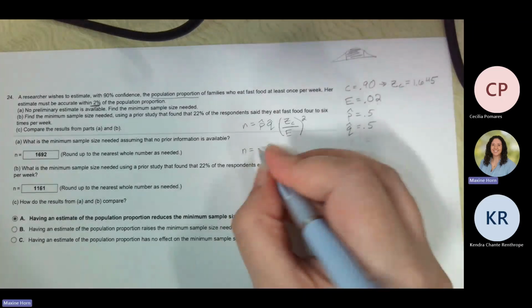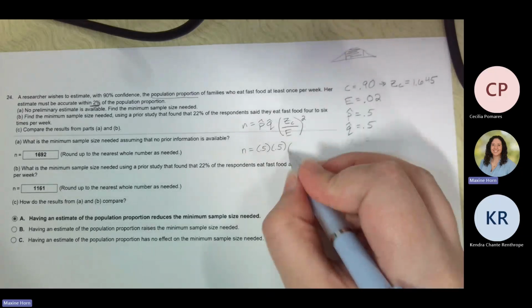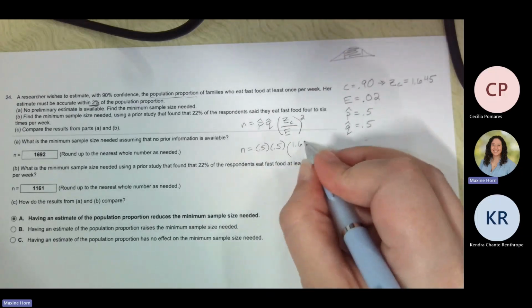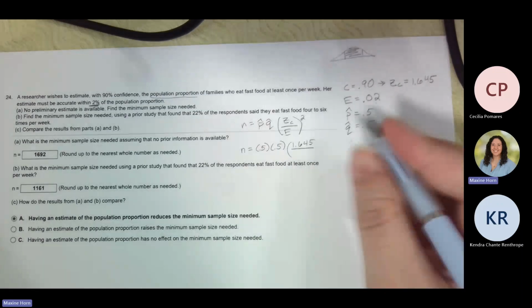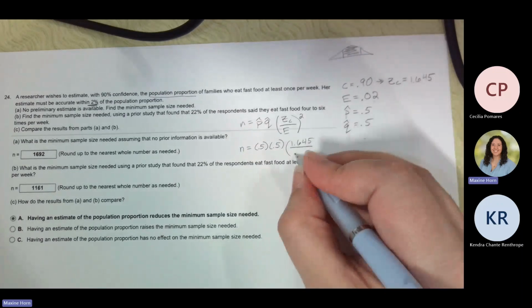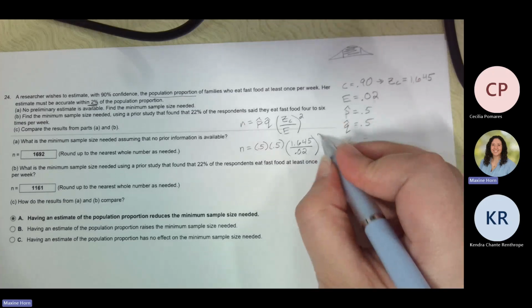We had to assume a p hat and a q hat of 0.5. We've got our z-score, which we used our confidence level to get. Our error is the decimal form of that percentage, 0.02, rather than just the number 2, and then we square that.